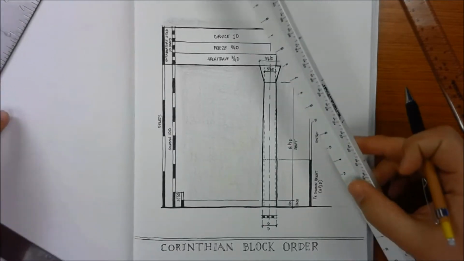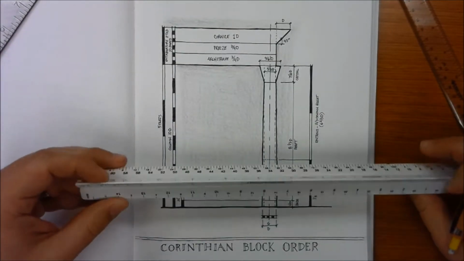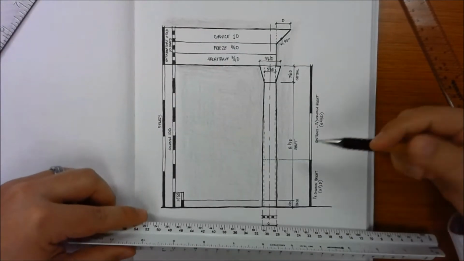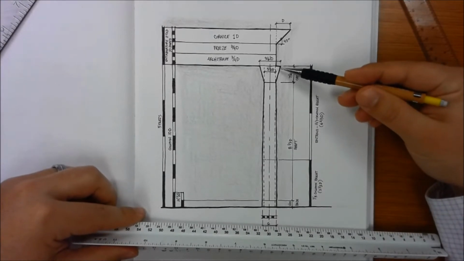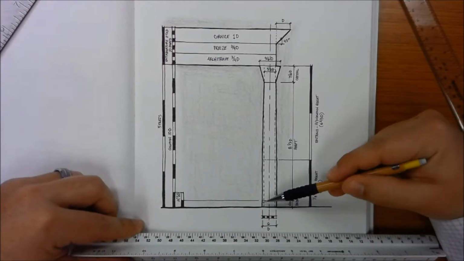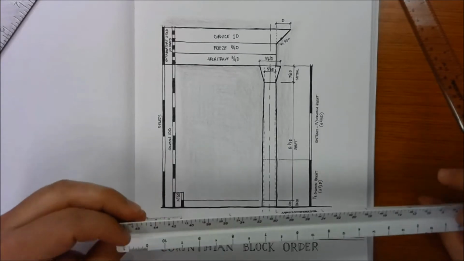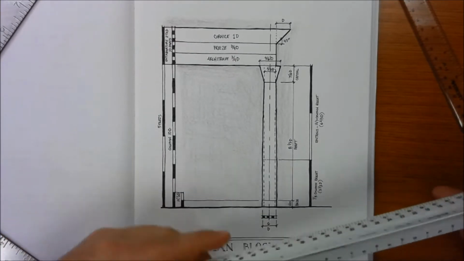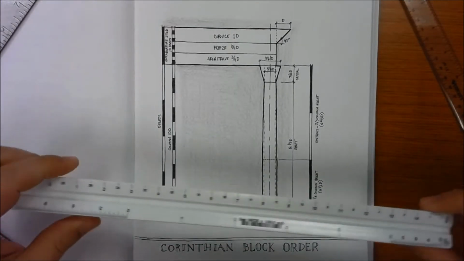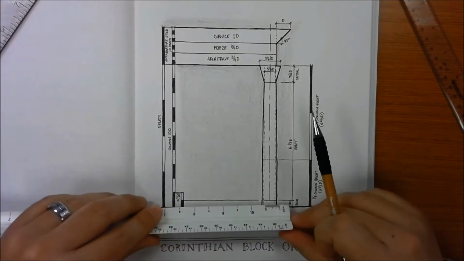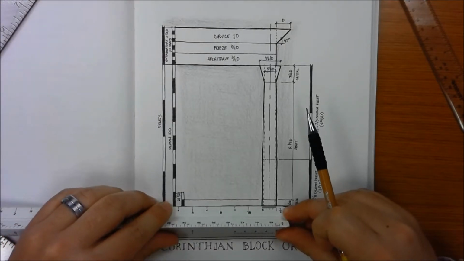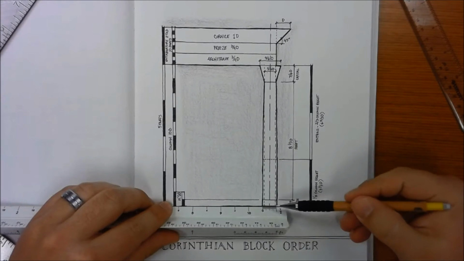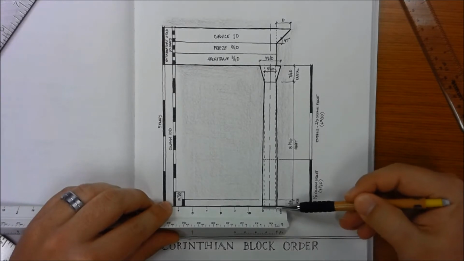And I should remind you that this column, we're assuming that D, the diameter, is actually 1 foot. So if we're drawing this to scale, we are going to draw it at 1/2 inch scale, meaning a 1/2 inch equals 1 foot.